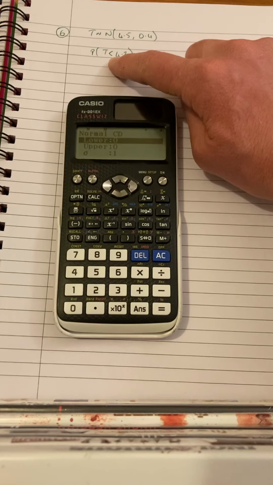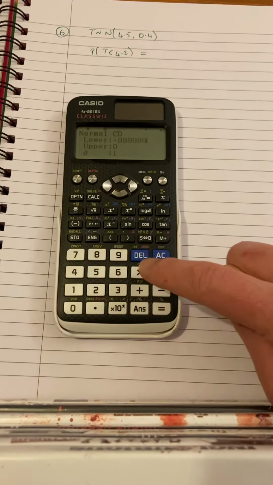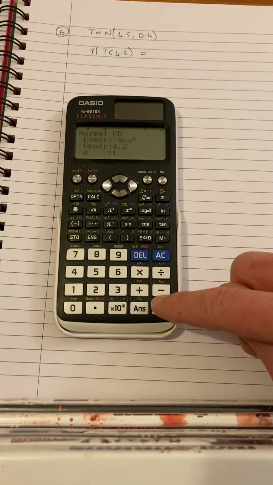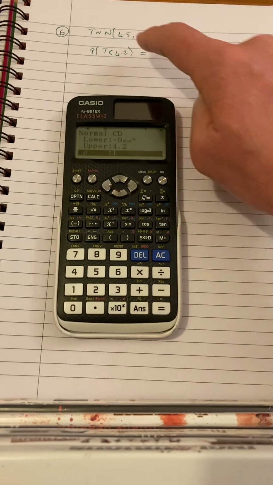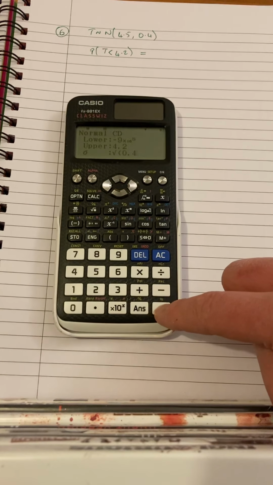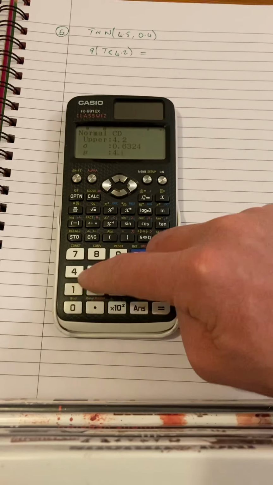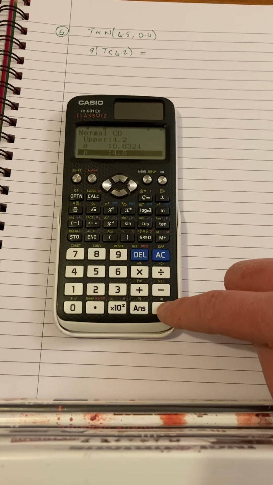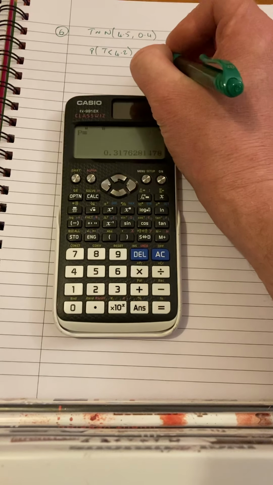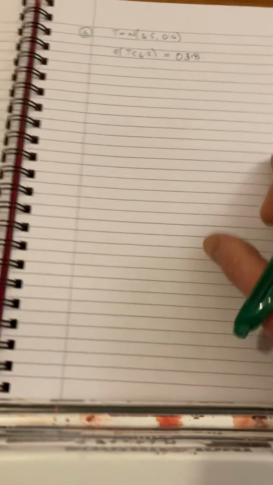Now it's less than 4.2, so we want a really big negative number, like minus loads of 9s, up to 4.2. And what's sigma? It's not 0.4, is it? It's the square root of 0.4, and it's worked it out for us. And mu is 4.5. I'm going to press equals and it tells me the answer straight away. There we go, 0.318. Now, is that what I would expect? Yes, it is.